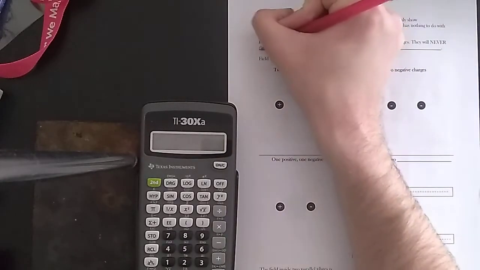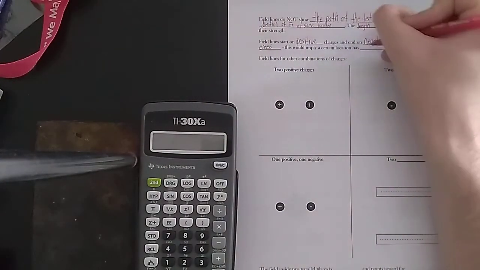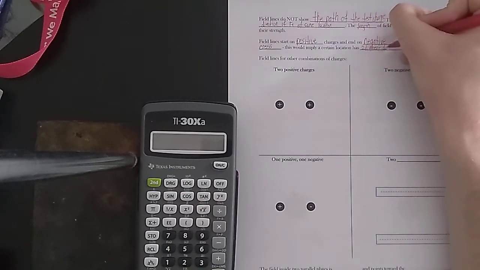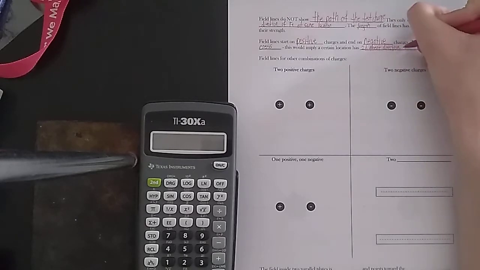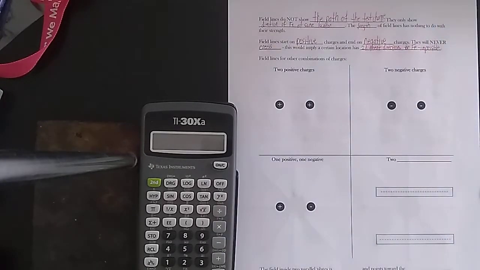Field lines should never, ever cross. That would imply that a certain location has two different directions for electrostatic force, and that is impossible. Okay? It's impossible for a force to have two different directions. I'm not talking about two different components of the same force. That's just writing the force in a different form. I'm saying you'll never have a situation where the electrostatic force points to the left and also completely separately points down. That wouldn't happen. Okay?